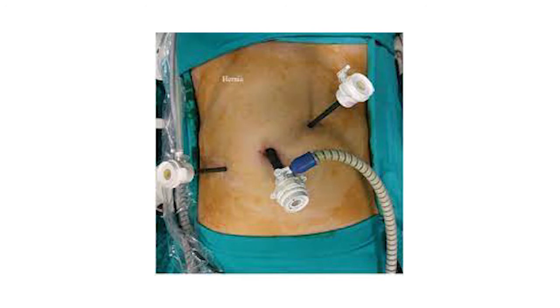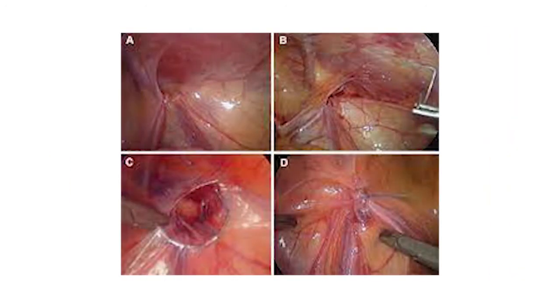You can refer to it and watch it to clear your concepts. Here is an image of the site of the ports for the laparoscopic hernial repair. This is the laparoscopic view. Diagram A shows the hernial defect, deep inguinal ring. Diagram B shows the structure of the inguinal ring, and C and D show the closure of the deep inguinal ring by stitching.